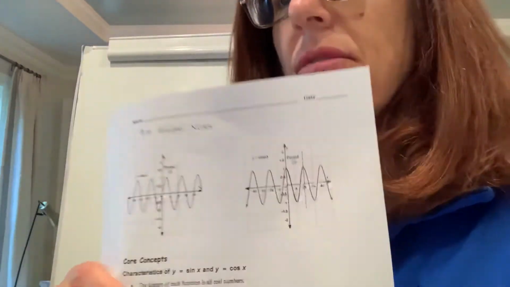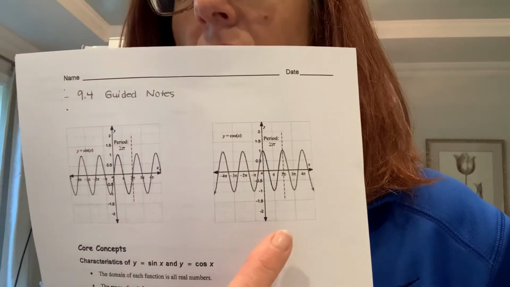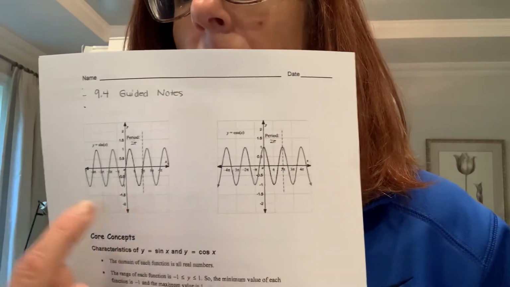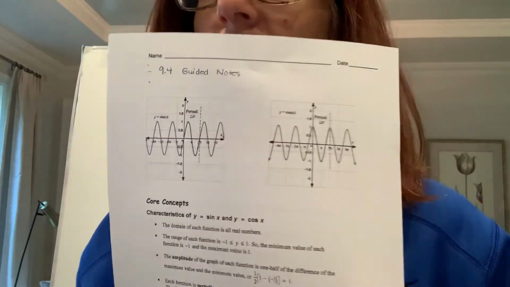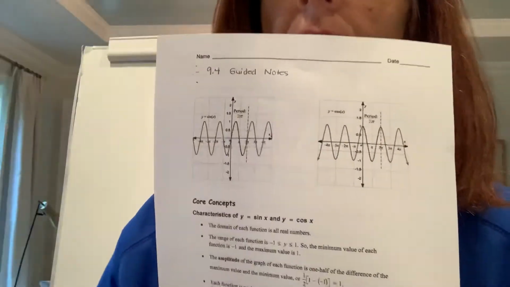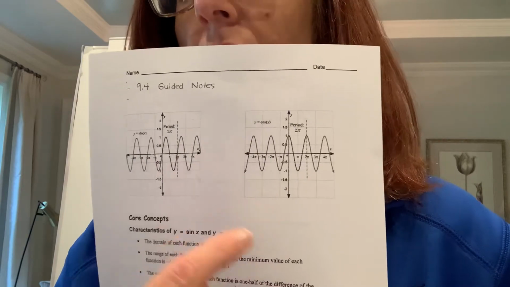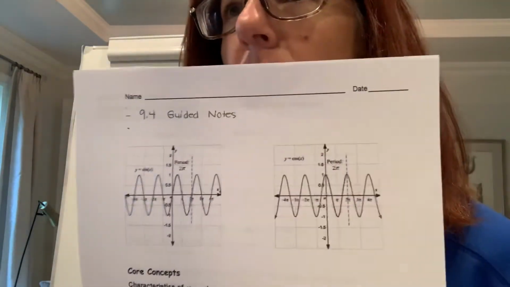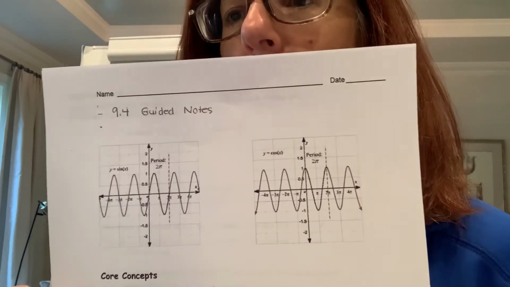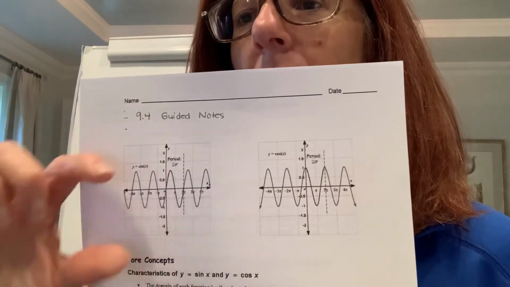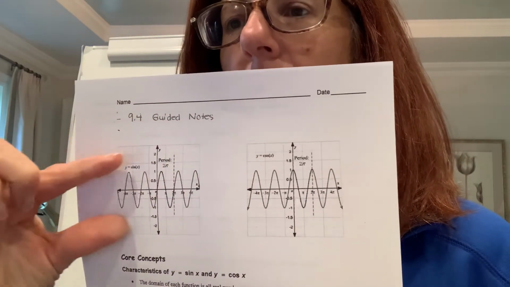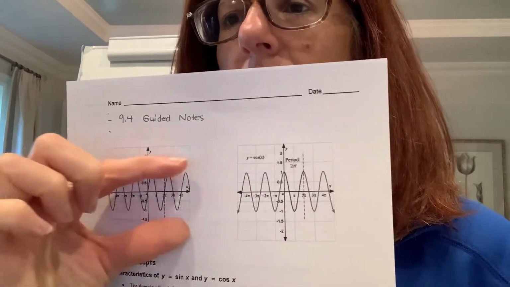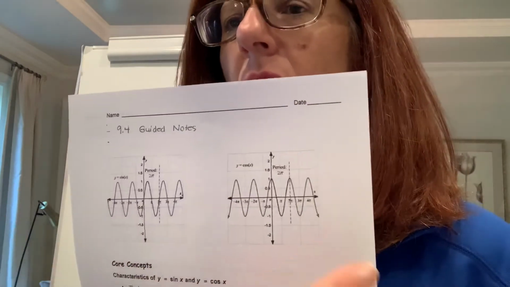Okay, so if you look at your guided notes, I put on there a graph of a sine function and a cosine function as well. So what I want you to see from this picture versus this picture here is that this is a graph that goes on and on forever in this oscillating pattern. So it's called a sinusoidal graph. It goes up and down between a certain width, right? But it continues on and on forever.